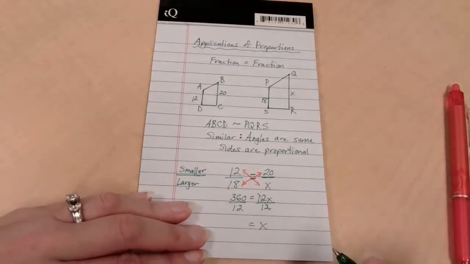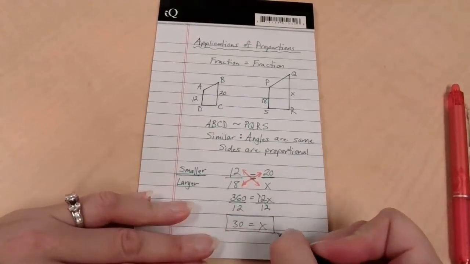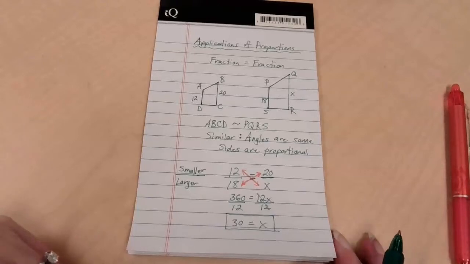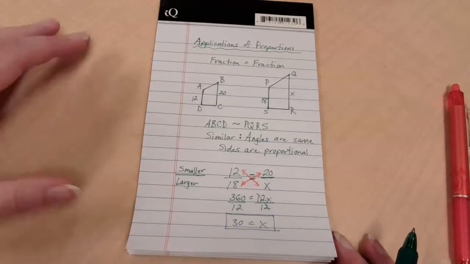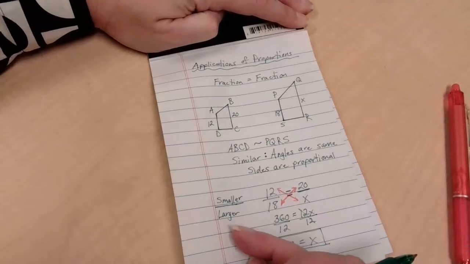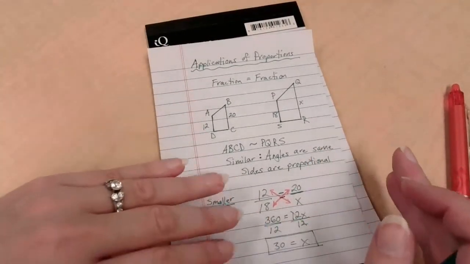And 360 divided by 12 is 30. Ladies and gents, that is my missing measurement, 30 for this tall side here. All right, so that is one application of proportions. And the other example I want to show you today also deals with shapes, but maybe less obvious shapes. All right, so round 2.